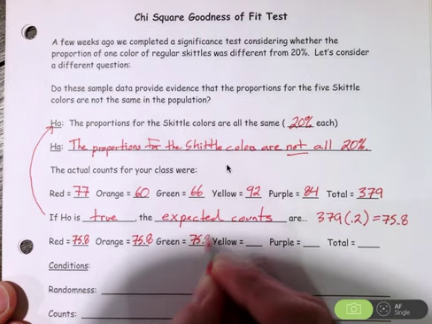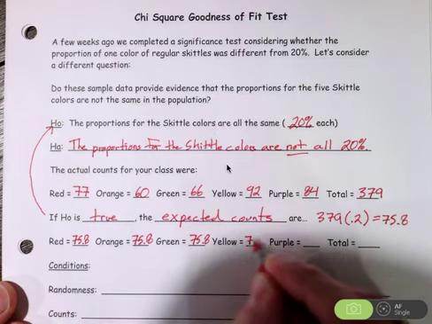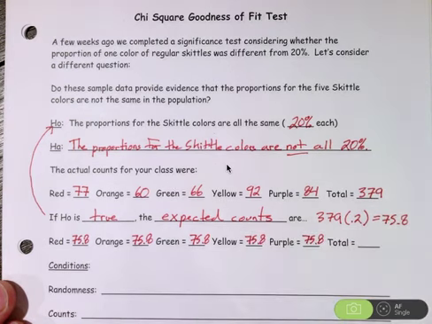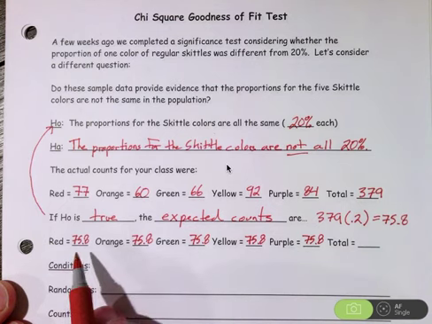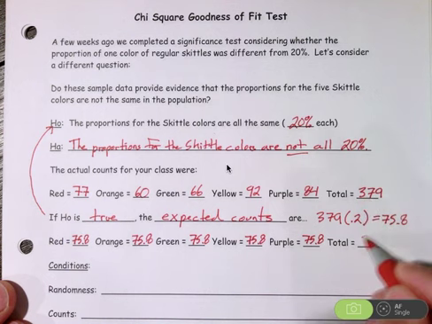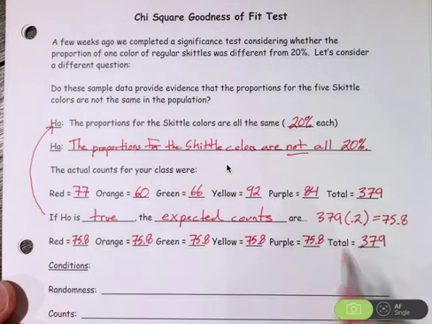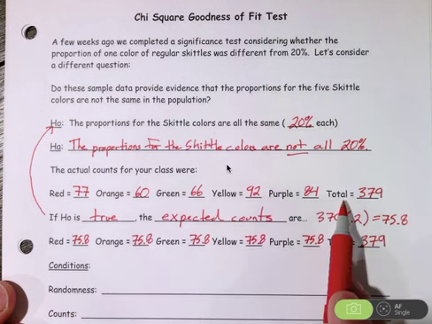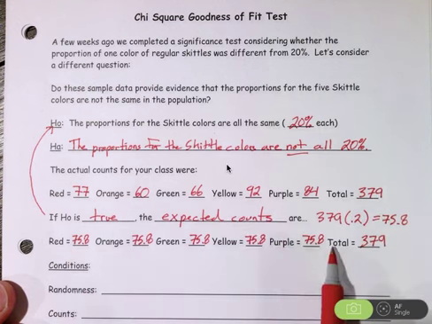Again, our null hypothesis is that each color will happen 20% of the time. So if each color represents 20% of the population of Skittles, in our total of 379 Skittles, we should get 75.8 of each. For the expected counts, it's important to leave them as decimals. They are not the actual counts that we've observed, and you don't want to confuse them with the actual counts. This is what we would expect.